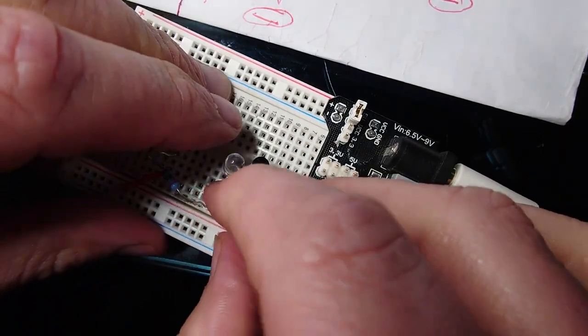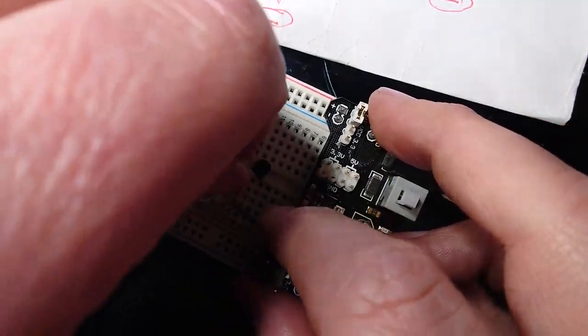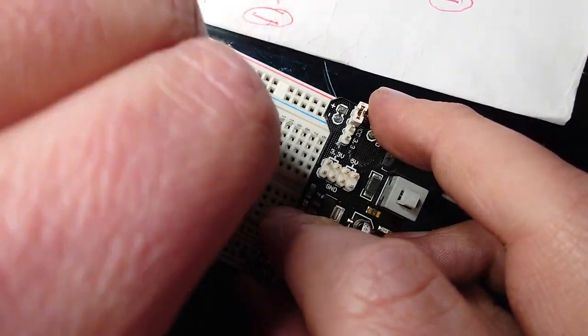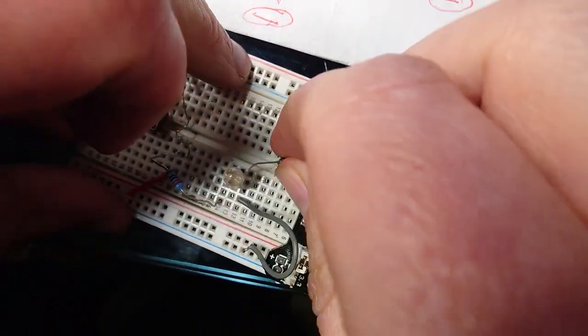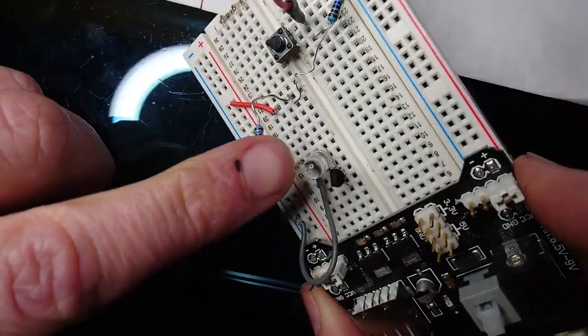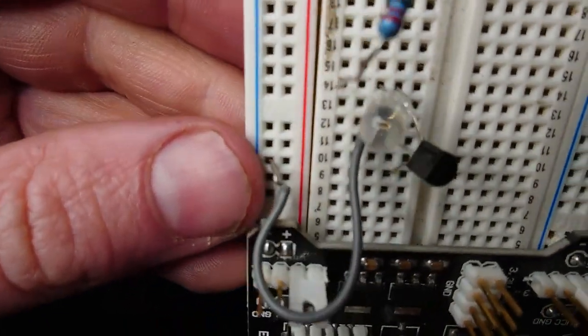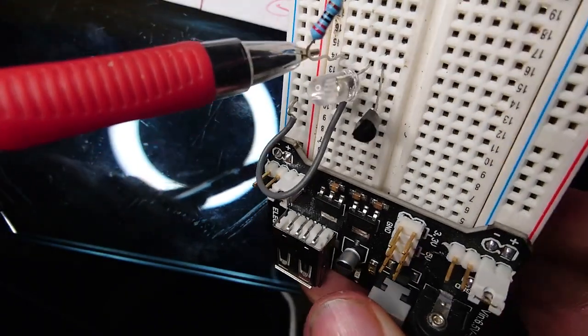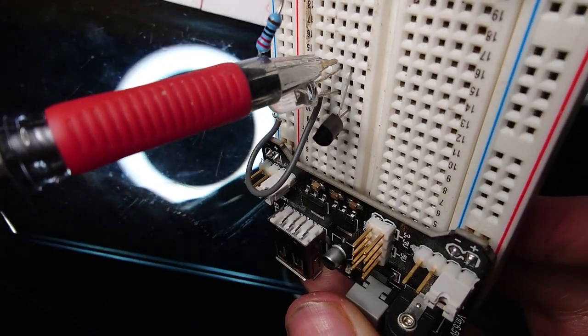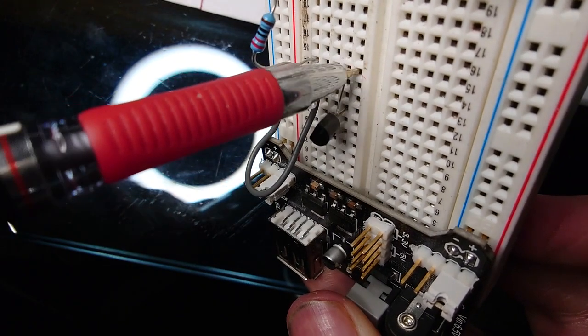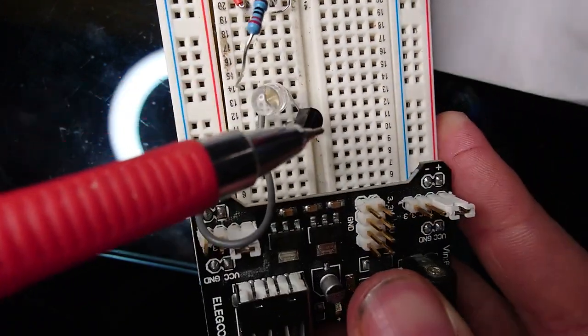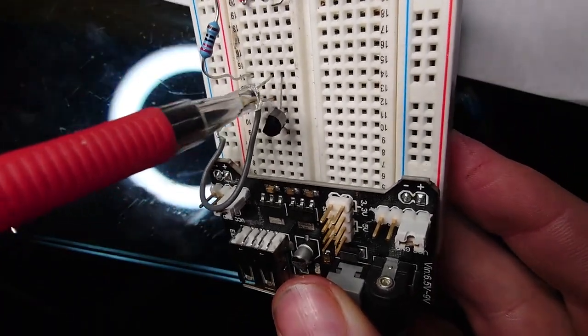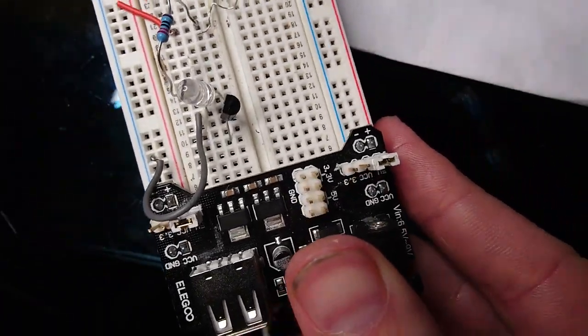Okay, so get that in there. I move my LED forwards one row, just for the sake of moving it forwards, because I can get more tidy. And then into here. Okay, so hopefully you guys can maybe see that there. I'm not sure how clear it is, but you can see that the resistor, the positive leg of the LED, and the collector, anyway the left leg if facing the flat bit of the transistor, are all now connected together.